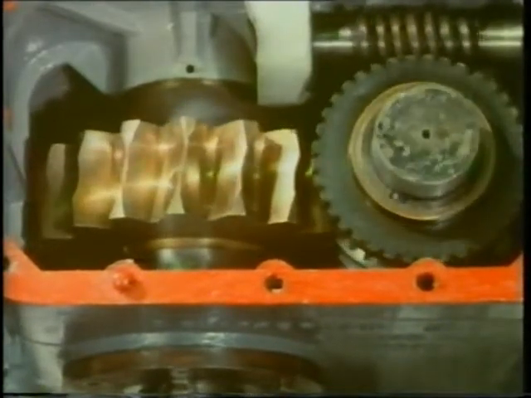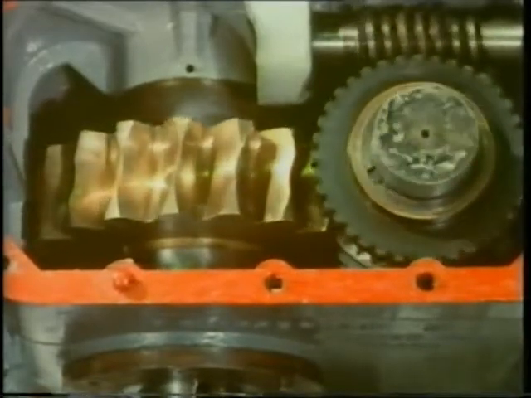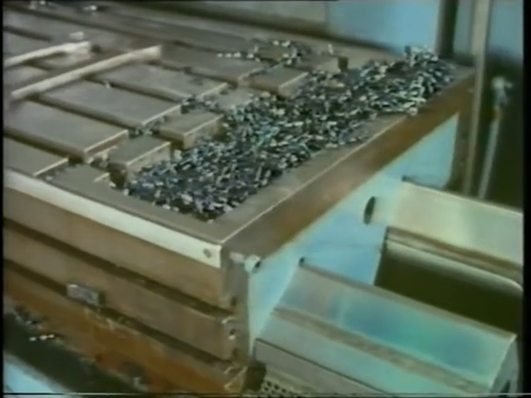Another effect of friction is wear. You can see the wear marks on the teeth of these gear wheels. And here's another scar on a machine tool slideway. This can spoil the rigidity of the machine.